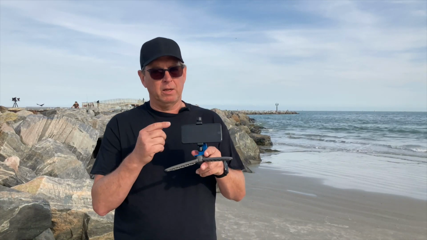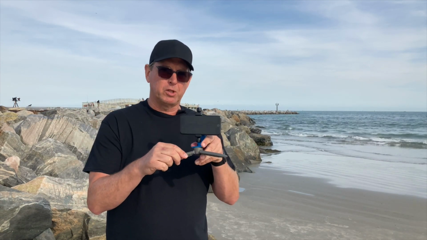All right, so there you have it. That's how the iPhone gets set up. We have this thing on a tripod. Again, big tripod, little tripod. For the iPhone, the little one works just fine.